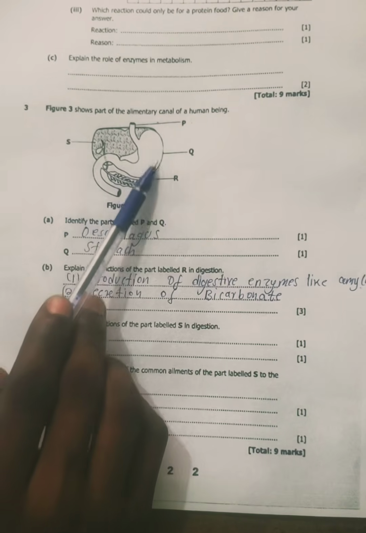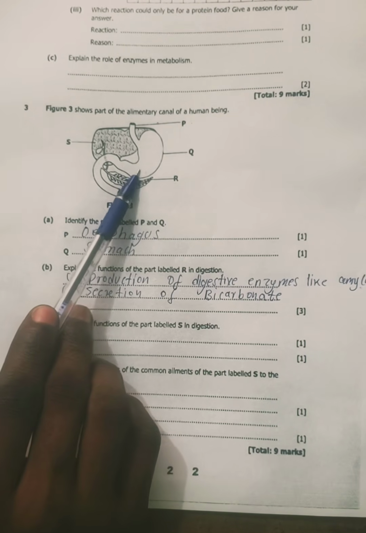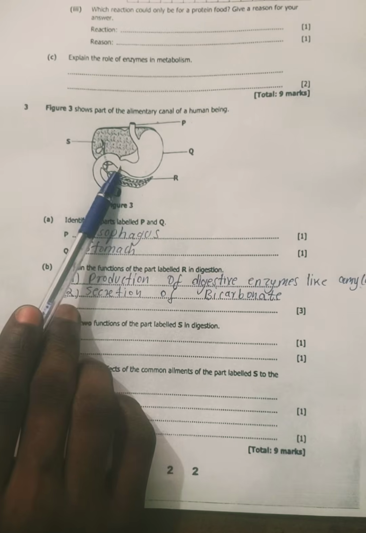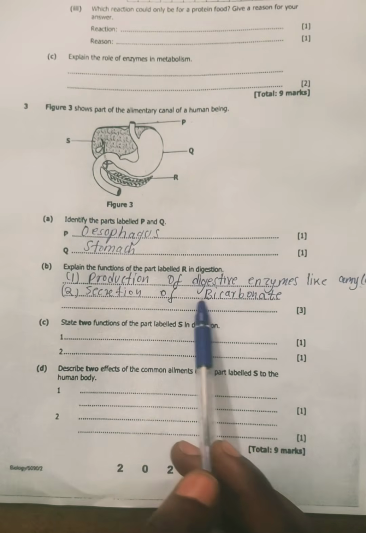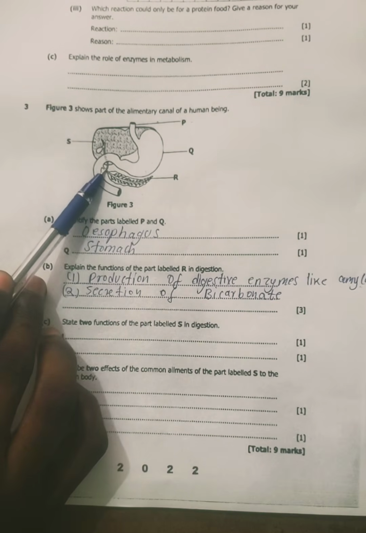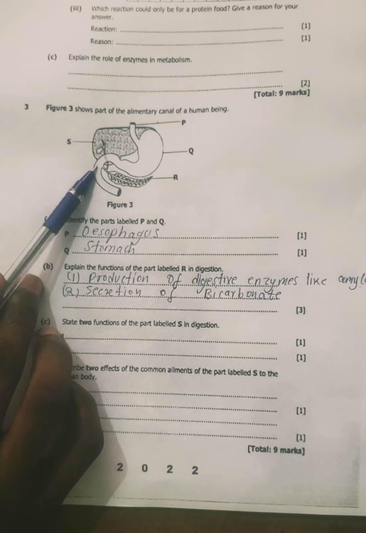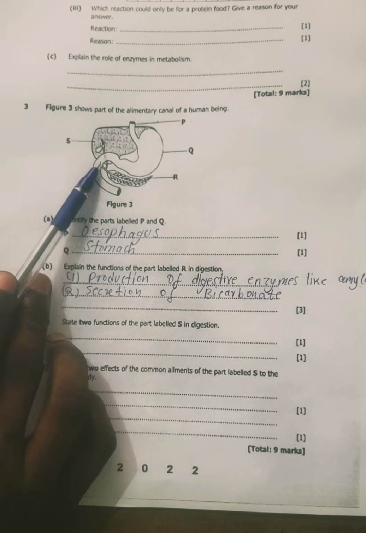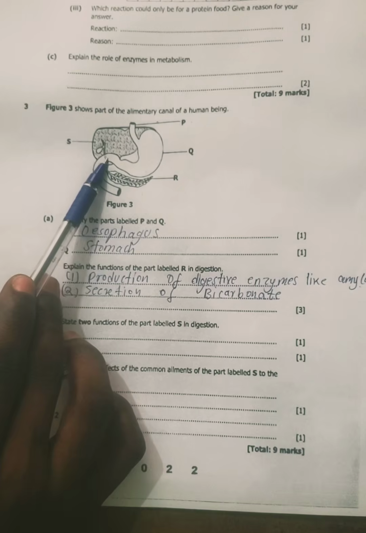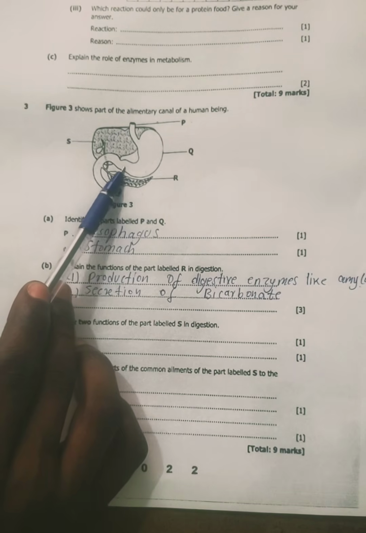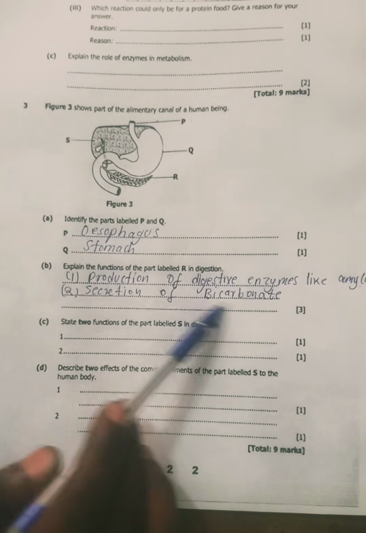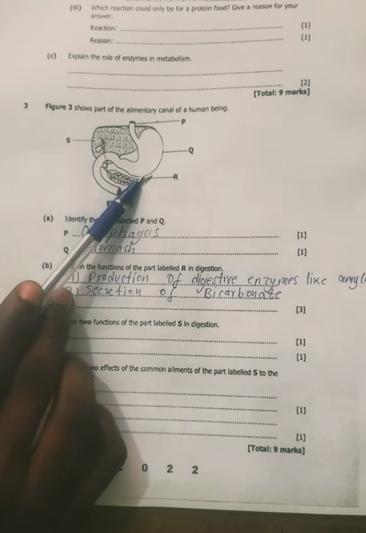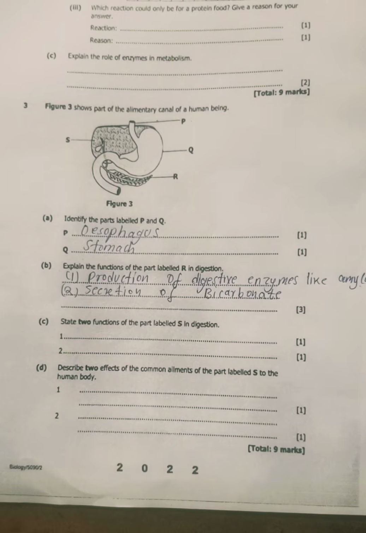And it is coming to this environment, to the small intestines, which has the alkaline pH. So how is this acidic chyme going to be neutralized because this environment it is coming in is not acidic. So that's the function of this what? Bicarbonate. The bicarbonate gets secreted and released into the small intestine, so that it neutralizes this acidic chyme which is coming. So when the food comes, it is acidic. When it reaches this side, it gets neutralized by the bicarbonate, which is released by part R. I hope you understand that one.